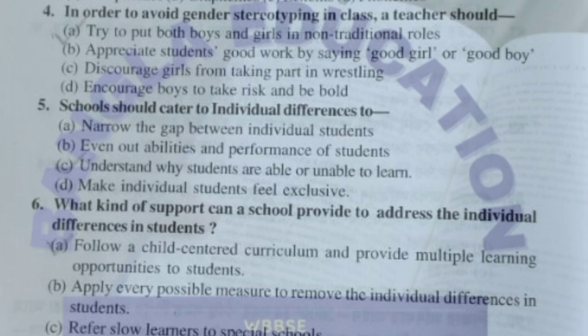Next is 5. Schools should cater to individual differences to: A. Narrow the gap between individual students. B. Even out abilities and performance of students. C. Understand why students are able or unable to learn. D. Make individual students feel exclusive. So the correct answer is: understand why students are able or unable to learn.